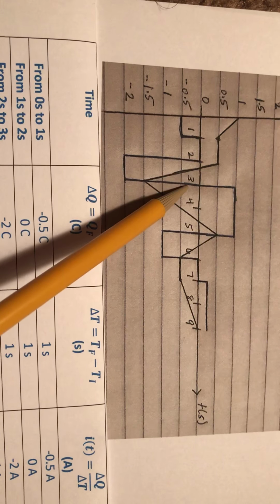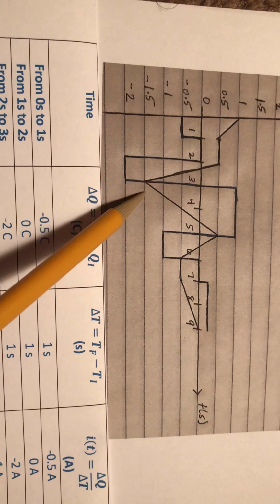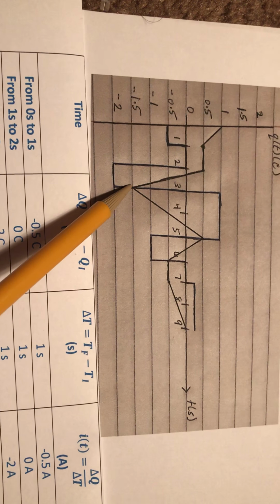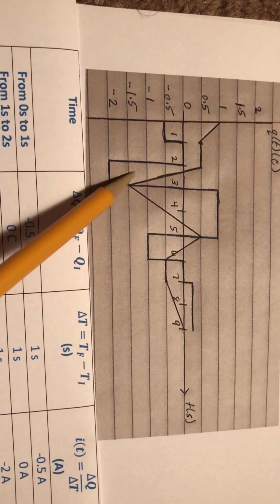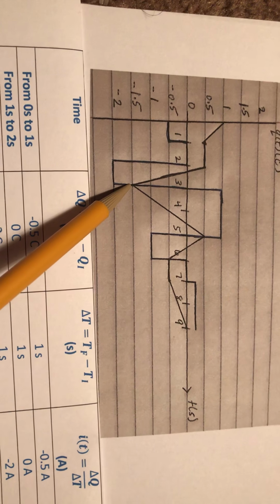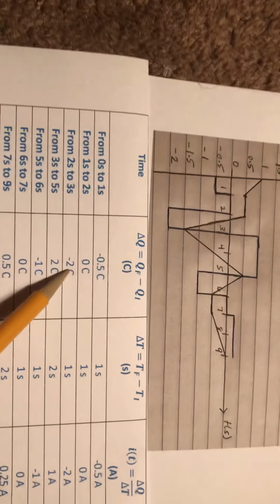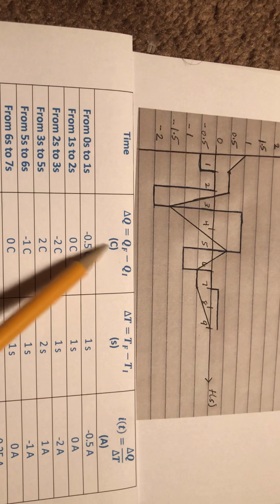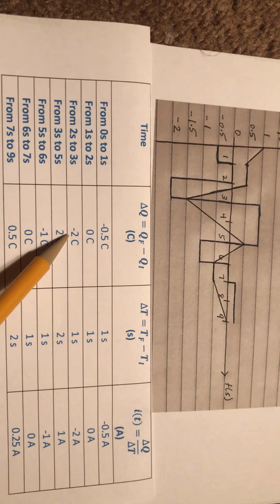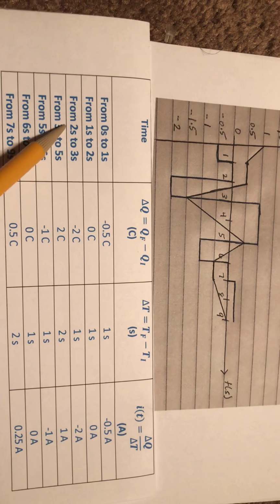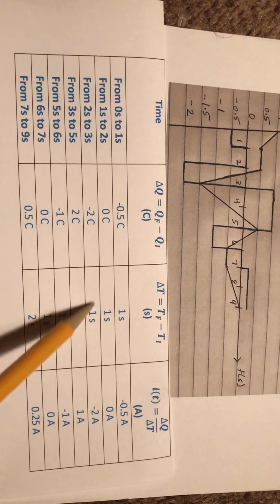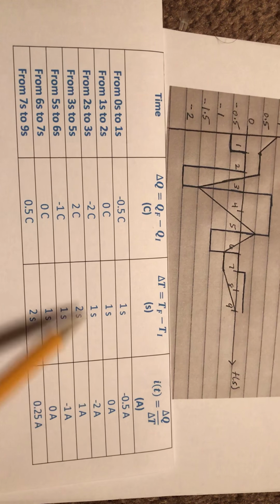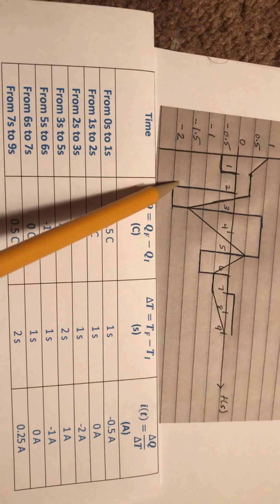And then from 2 to 3, there's a decrease from 0.5 to negative 1.5. And when I plug the charges into this equation, I got negative 2. And for the time, 3 minus 2 is 1. And plug these two in this equation, I got negative 2, which is indicated here.